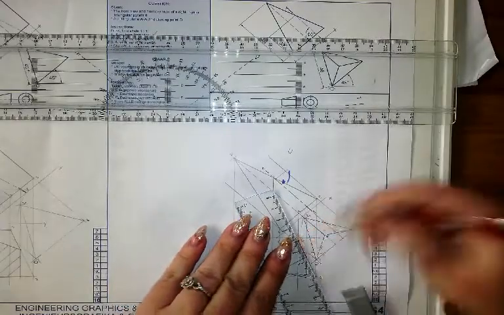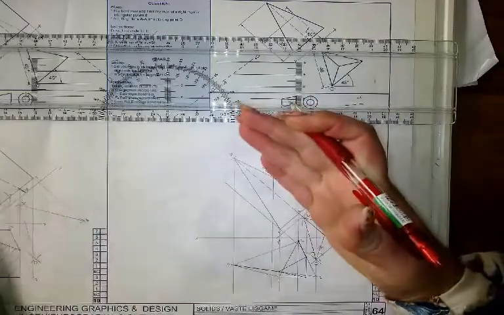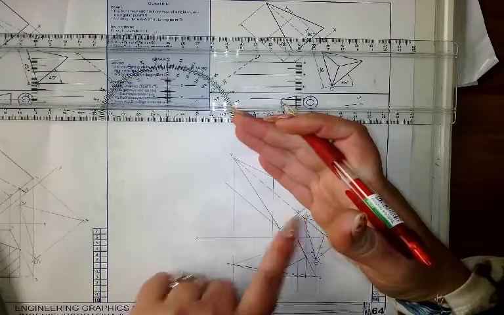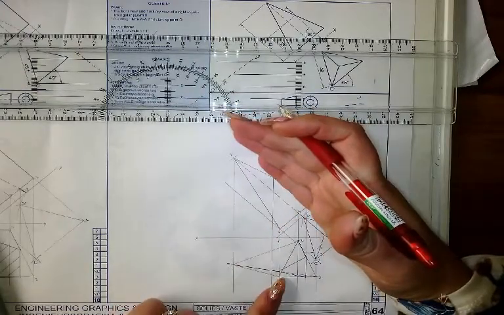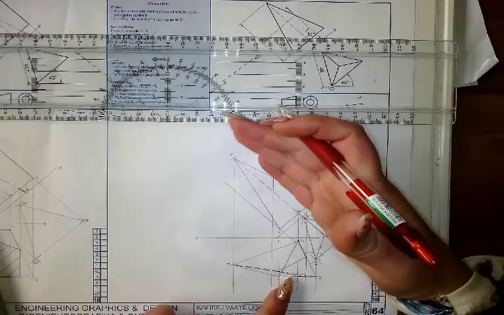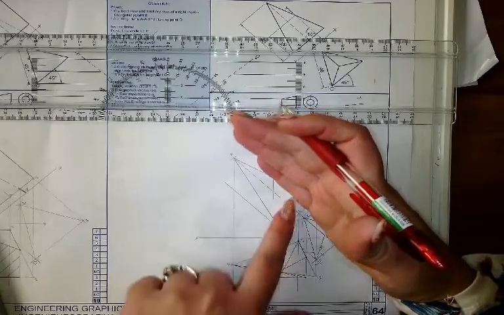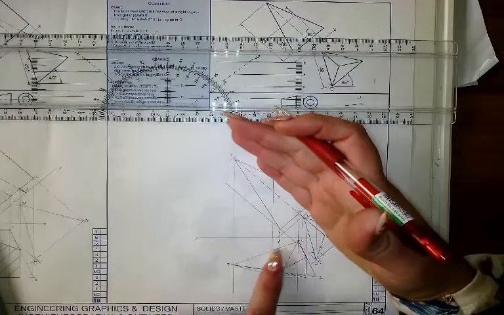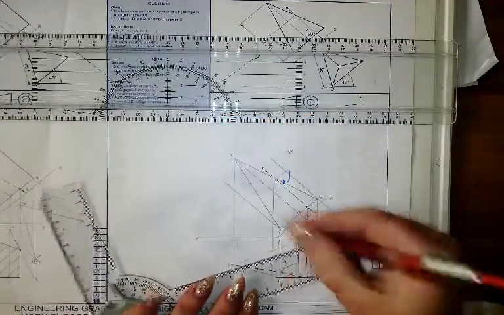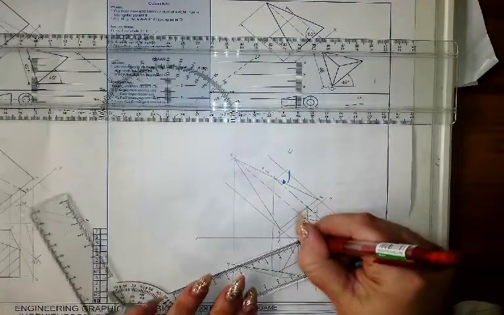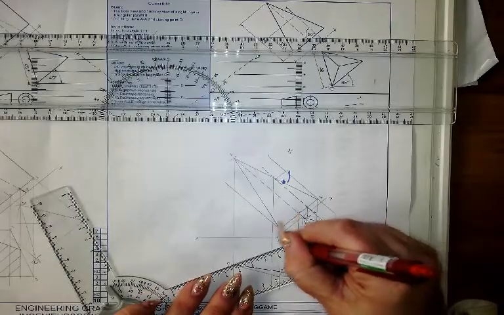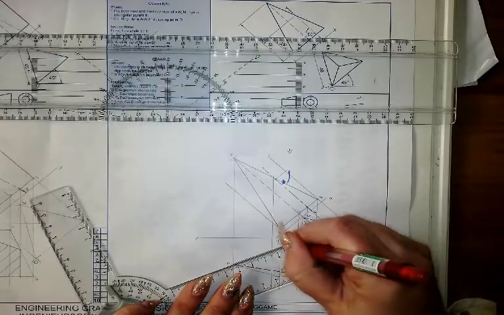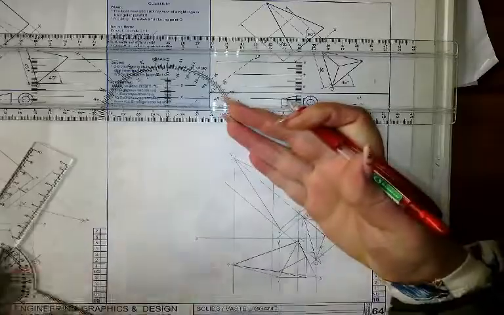And then next, I'm going to go from 2 to P. So from 2 to P, I can see that line. And then from 1 to P, I can see that line.